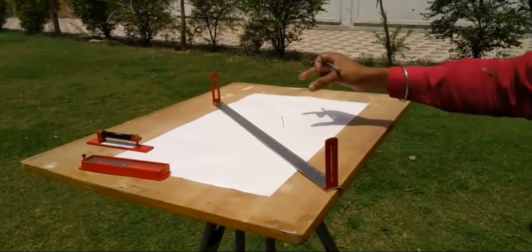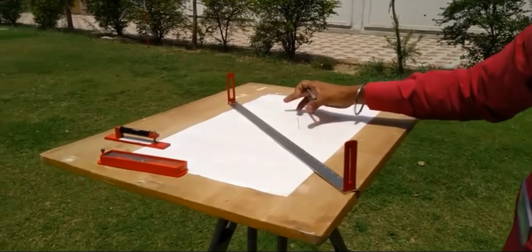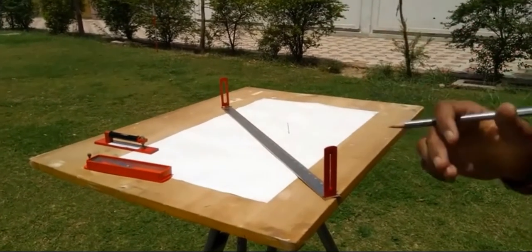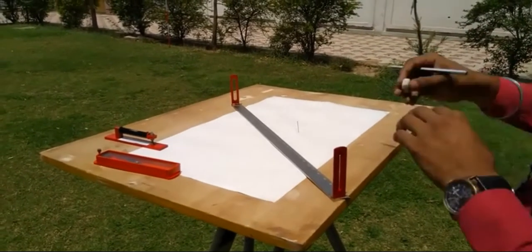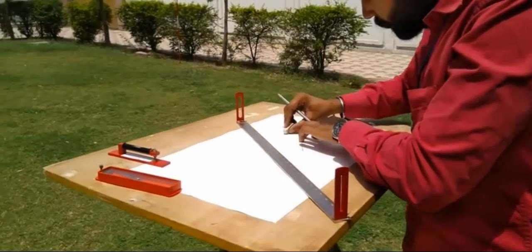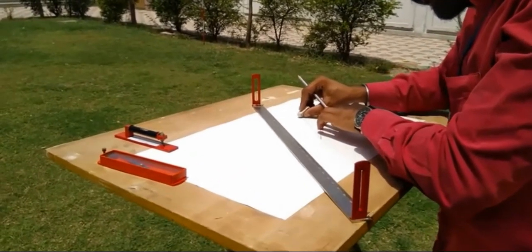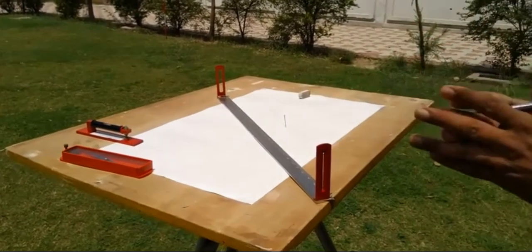Next, I will just erase the ray. I will only keep the point A marked.